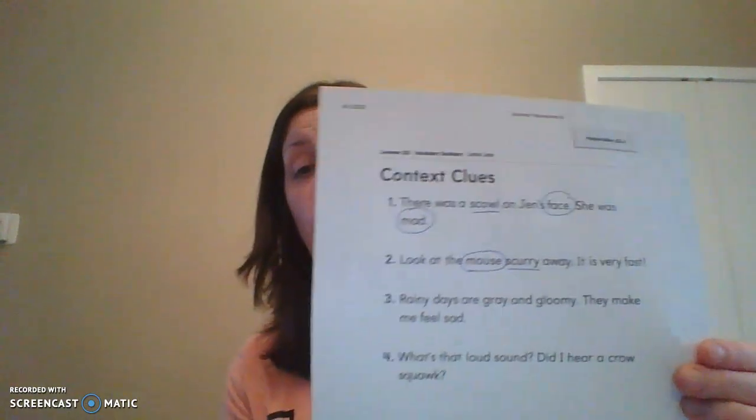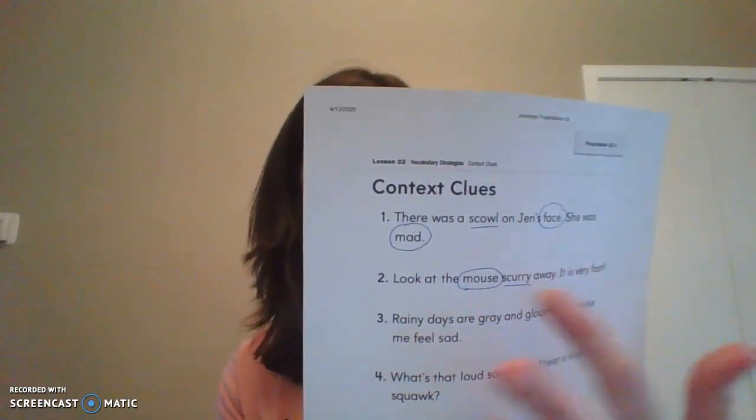Now let's see if we can use hints or context clues around the rest of our sentence to figure out what scurry means. So look at the mouse scurry away. So we are going to use our context clue that it has something to do with a mouse. So we are going to circle mouse.